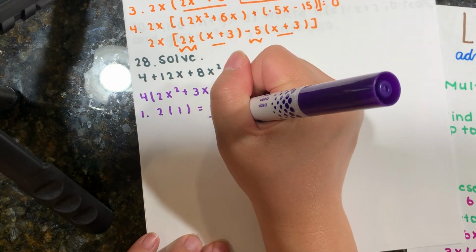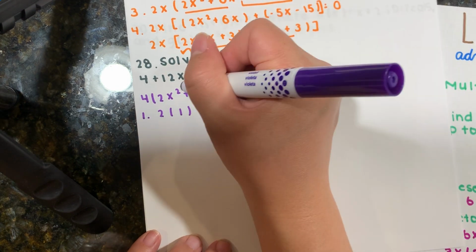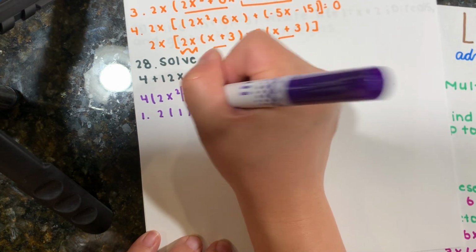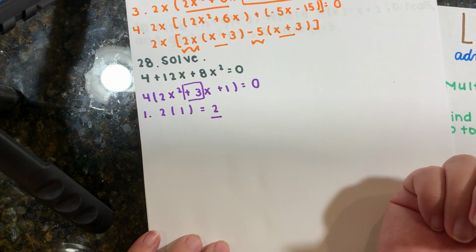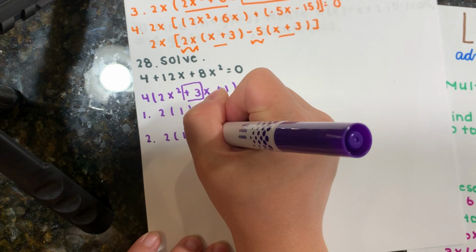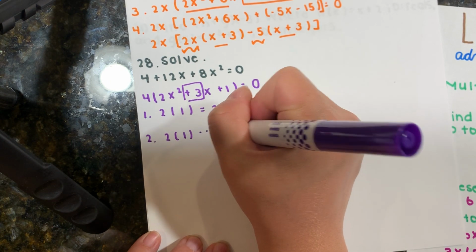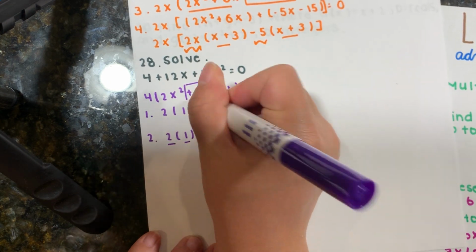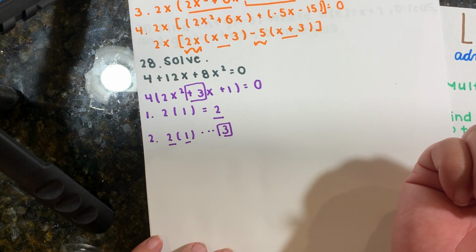I have to find the two numbers that multiply to give me this number, but add up to give me this number. And that's actually just going to be the 2 and the 1, because 2 times 1, when added together, is going to give us 3. So my new middle term is going to become 2x and 1x.